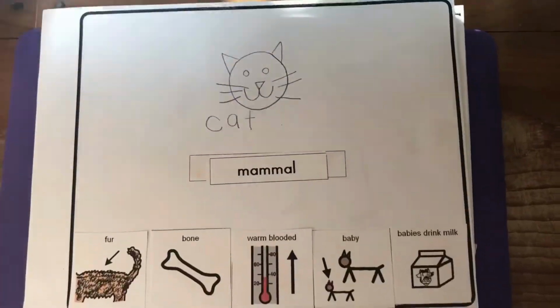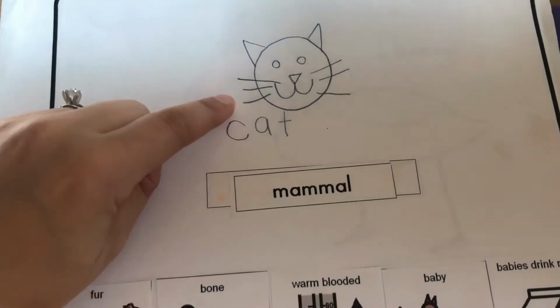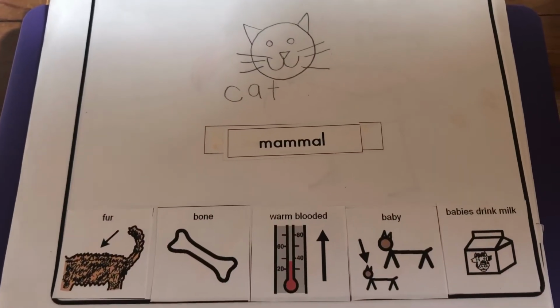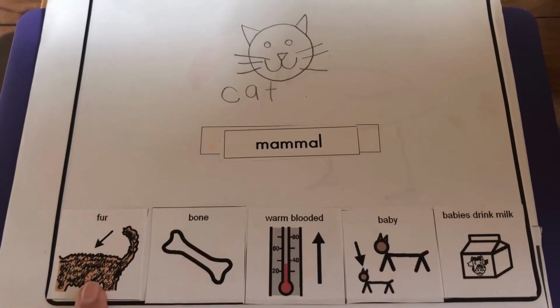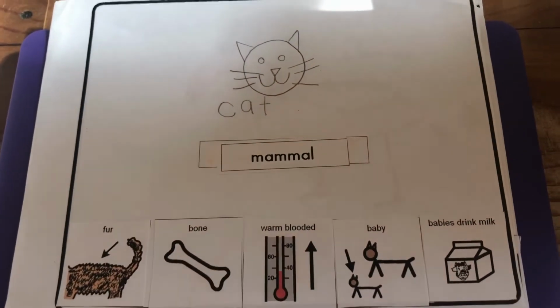Moving on to our next type, which is a mammal. And for the example, the student chose to do a cat. And for the physical feature, all mammals have fur or hair. So let's go into more detail.